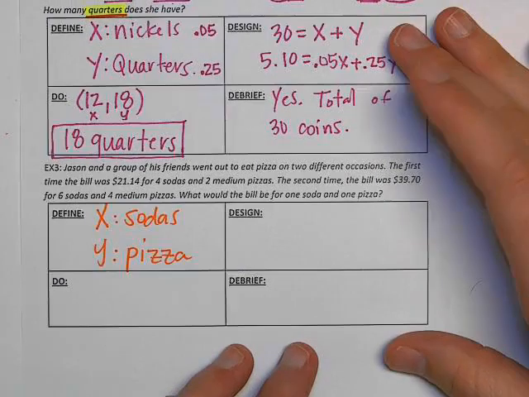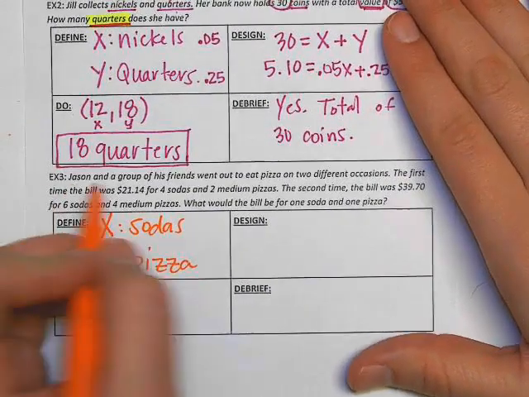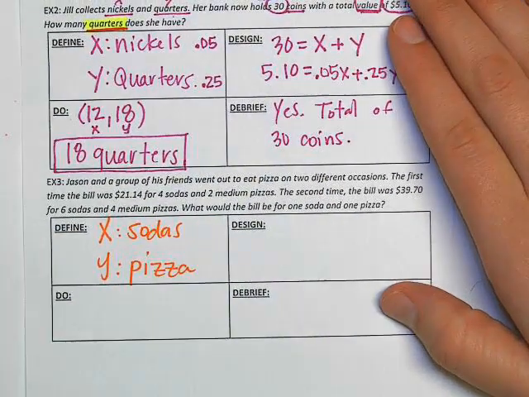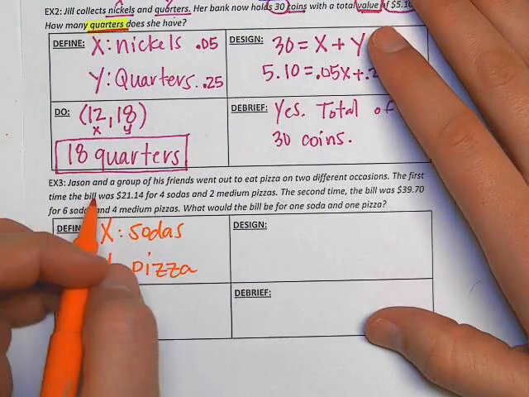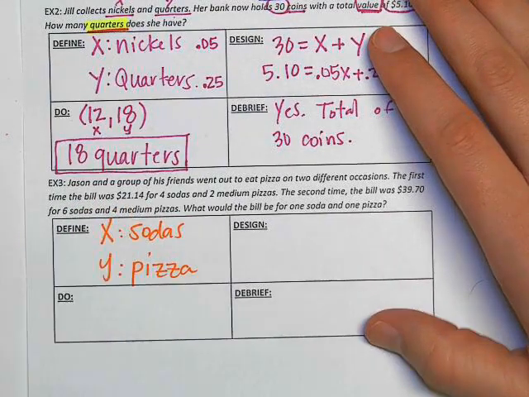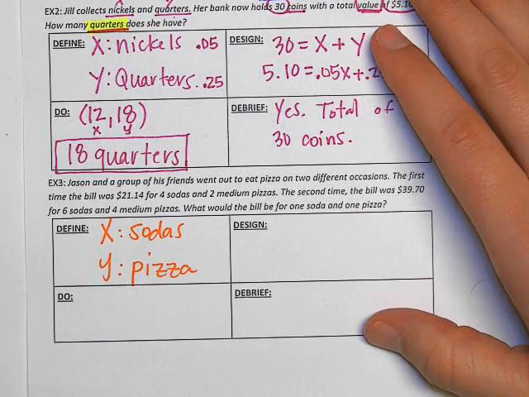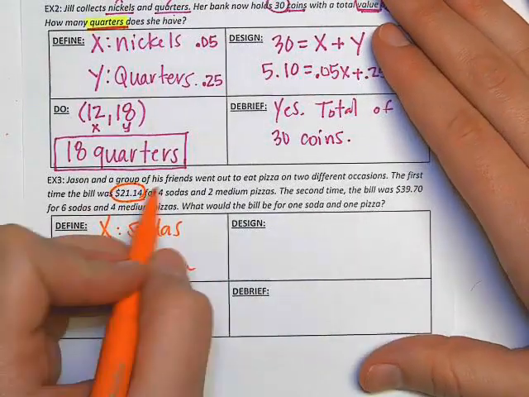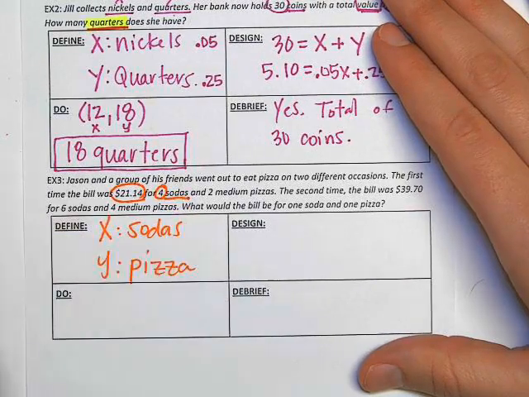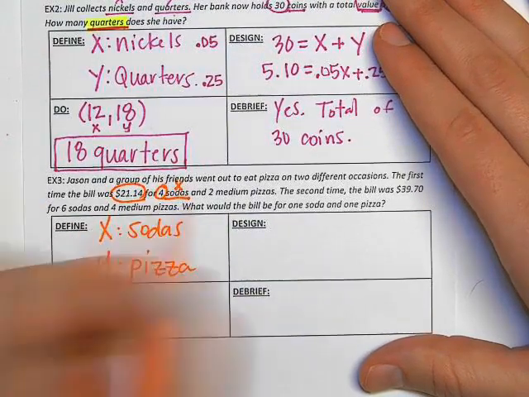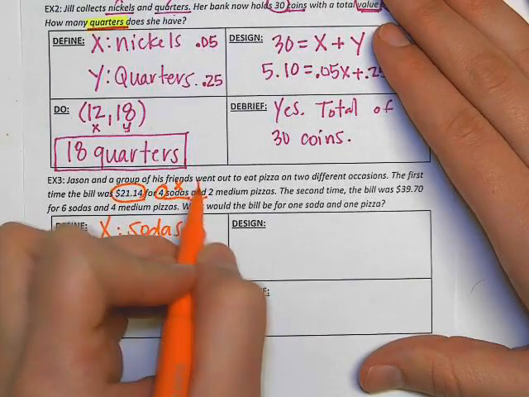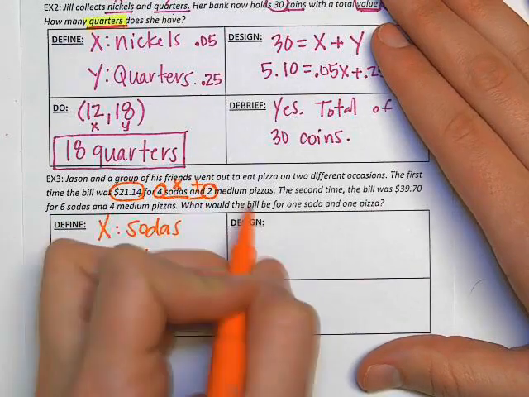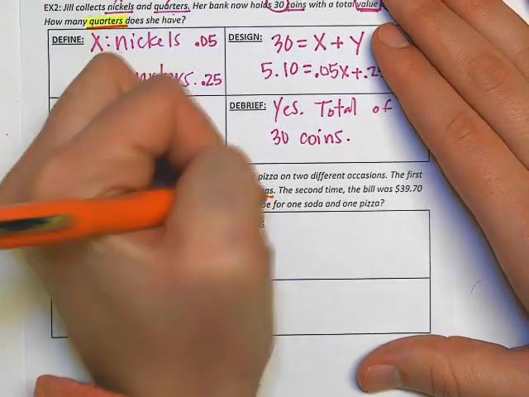Alright, so I'm going to read it sentence by sentence. Jason and a group of his friends went out to eat pizza on 2 different occasions. Anything from there? No. The first time the bill was $21.14 for 4 sodas and 2 medium pizzas. What's important? The total. What else? The number 4. What's sodas stand for? X. And what's and? Plus. What else is important? 2. And pizza stand for? Y.